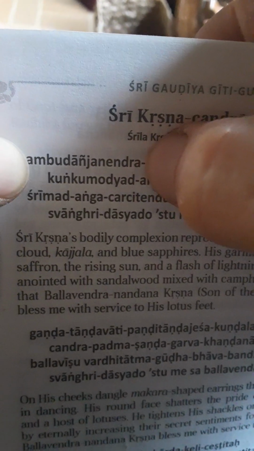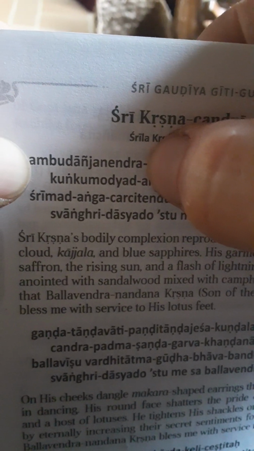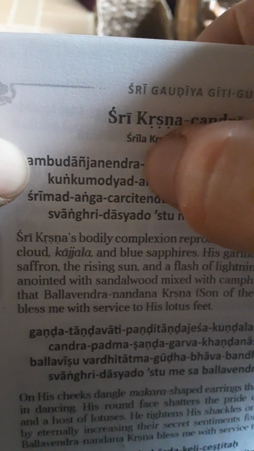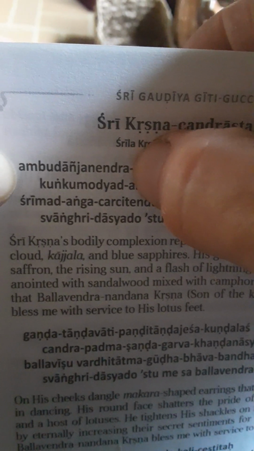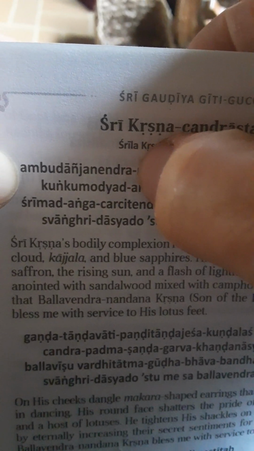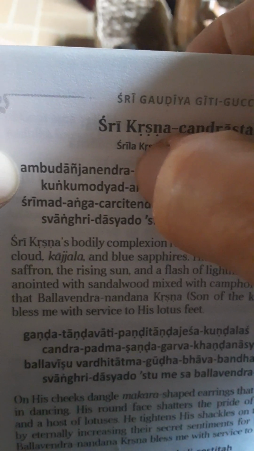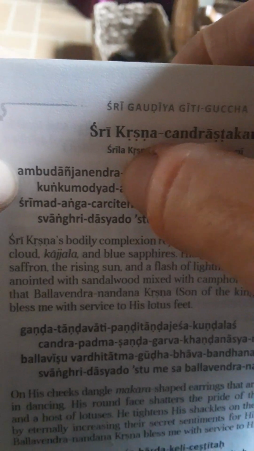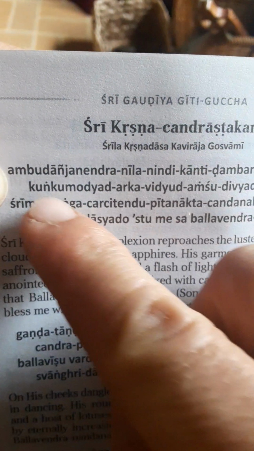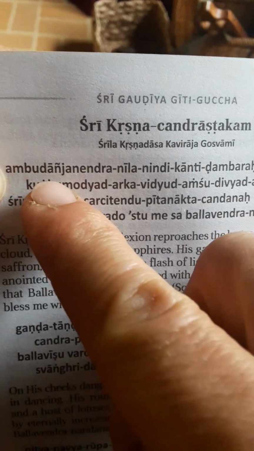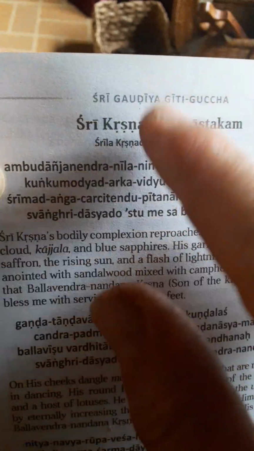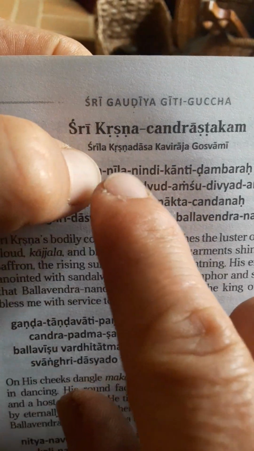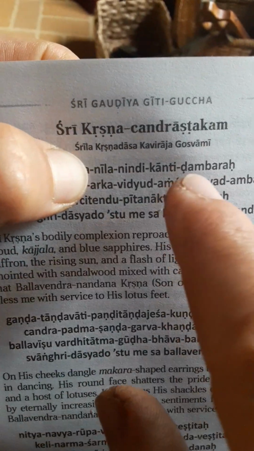Even that first word, Ambu, Anjan, Indra, could be construed as three words, but here we're making that into one long word, Ambudanjanendra. So, the cadence of this word, Ambudanjanendra, da da da da da da. And then, Nila, Nindi, Kanti, Dambara.